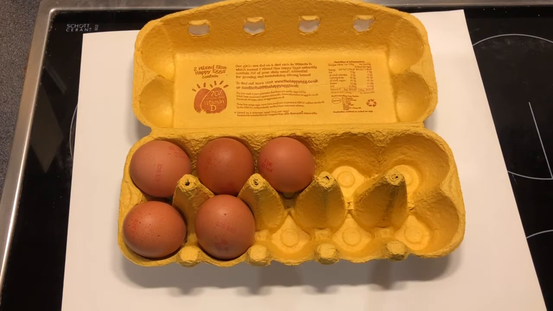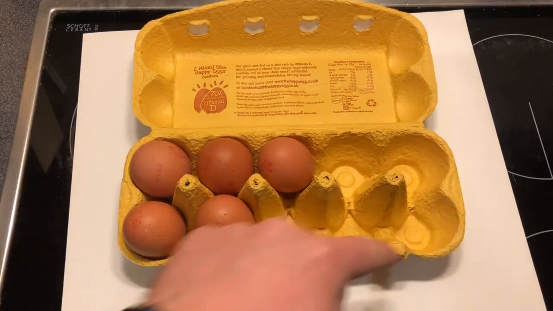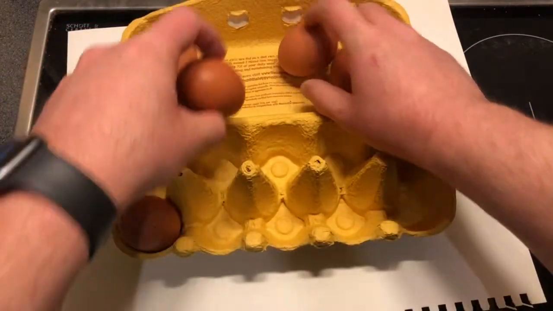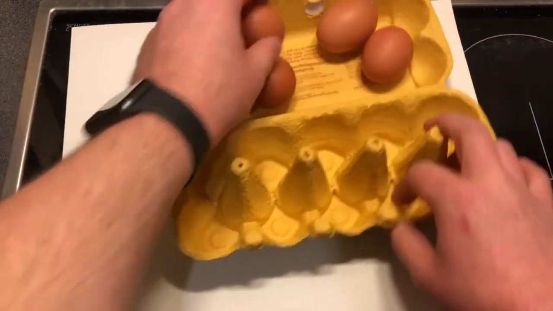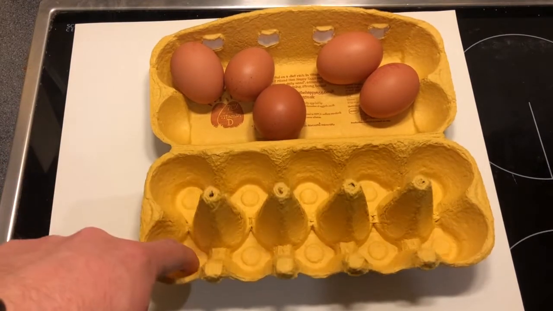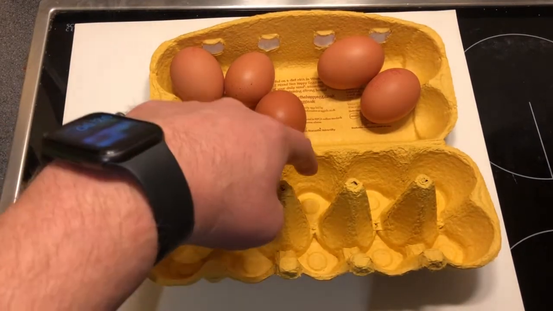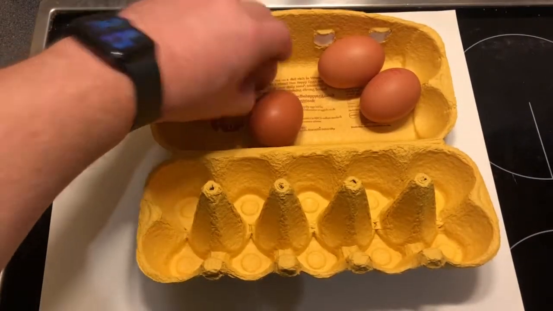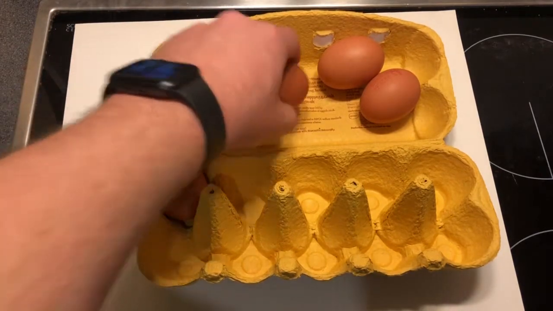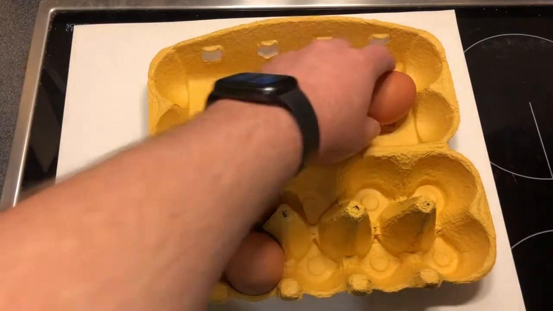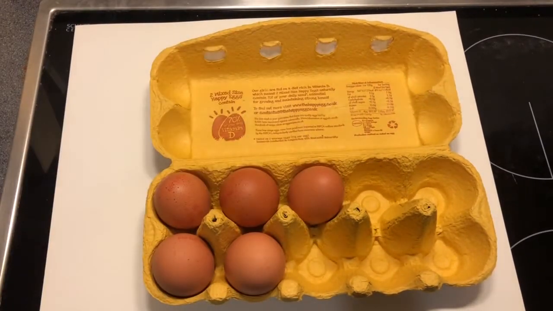How many? 10 eggs. Because if you count all the spaces, let's take these eggs out. If this is full of eggs on this side, there should be 10. Let's count together. 1, 2, 3, 4, 5, 6, 7, 8, 9, 10. There should be space for 10 eggs. And we've got 1, 2, 3, 4, 5. Super duper. That was just a quick bit of subitizing.